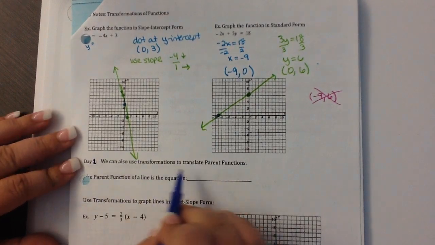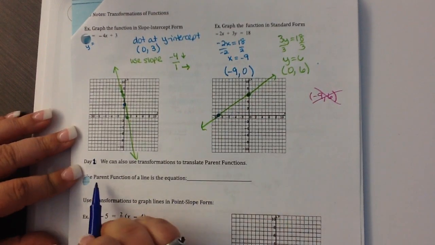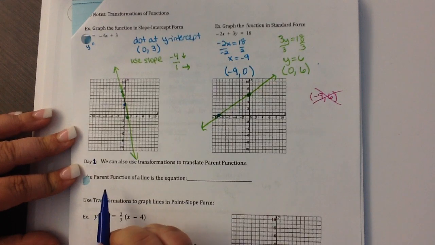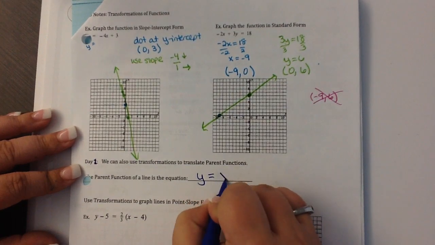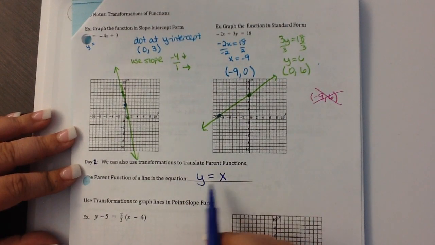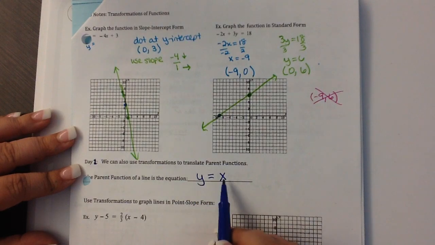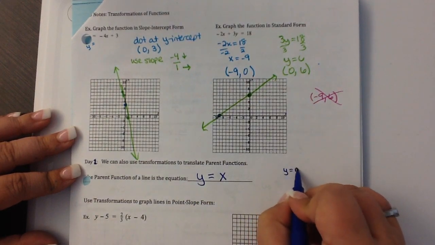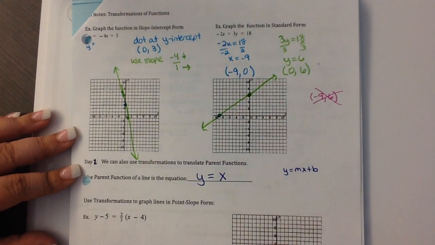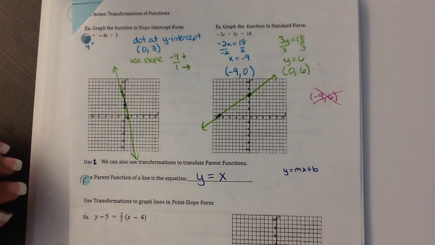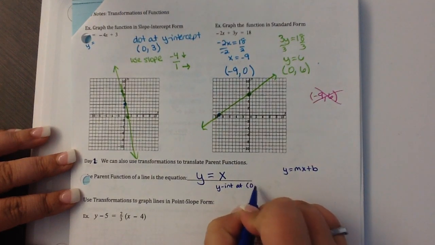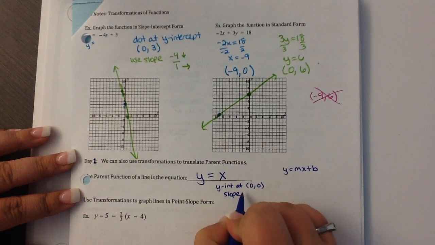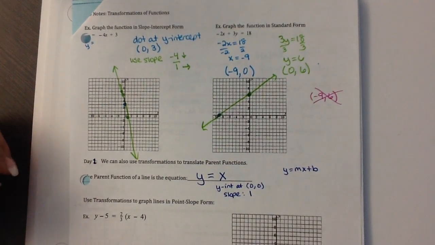Okay, last thing, we can use transformations to translate parent functions. So here's our first parent function that we're going to learn about. The first parent function we're going to learn about is a line. A parent function is the most basic function in the family of functions. So you don't see this very much, but the parent function is y equals x. You're used to seeing it more like this, y equals mx plus b, right? But this is the most basic, so it doesn't have an m or a b, it doesn't have any other crazy things. This one has a y-intercept at 0, 0, and a slope of 1. So it has the most basic things.